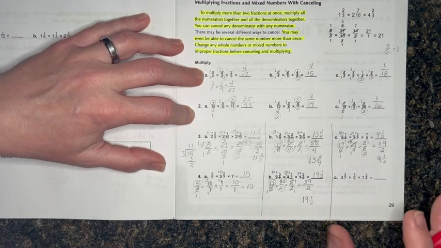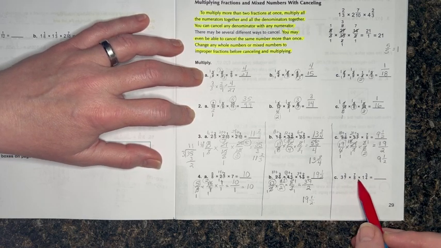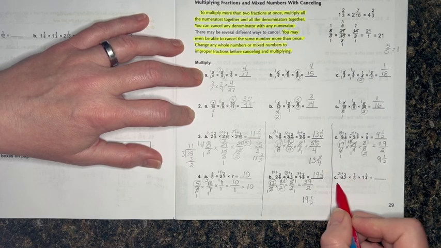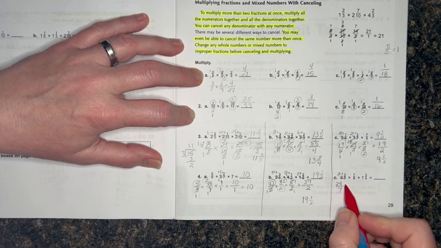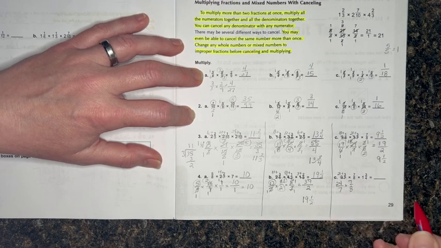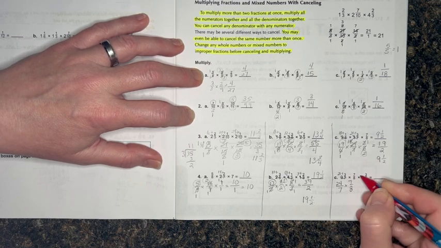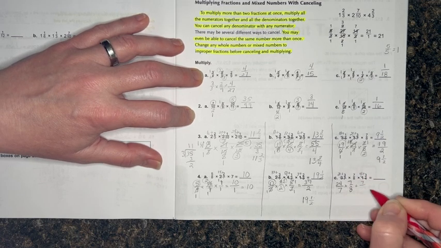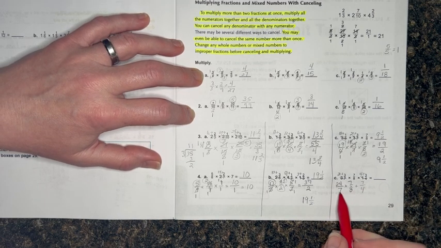All right, last one. 3 3/7 times 7/8 times 1 3/4. Okay, 7 times 3 is 21, plus 3 is 24/7 times 7/8. That doesn't change because it is a proper fraction already. And then I have 4 times 1, which is 4, plus 3, and that is 7/4. All right, so let's begin.